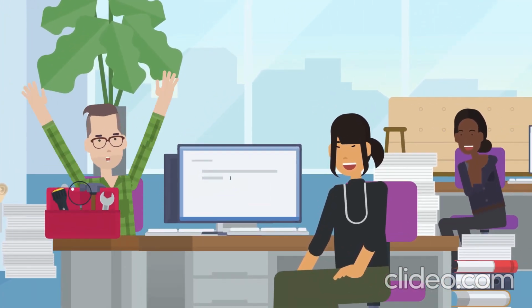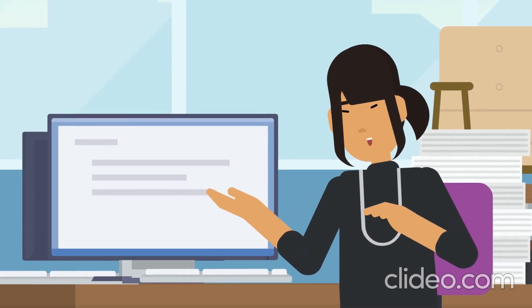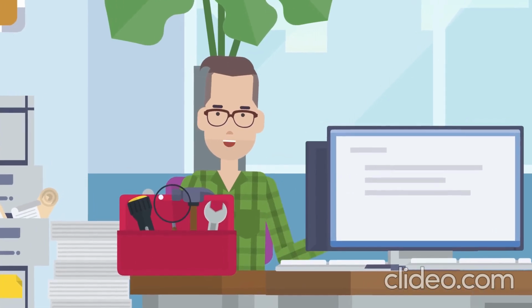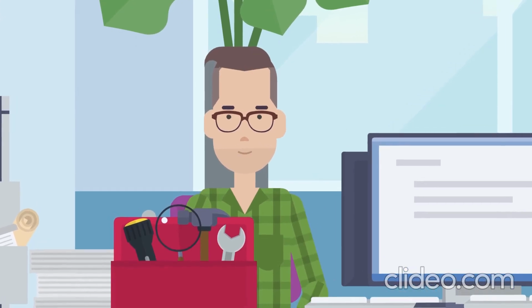I found it. It was a little typo all along. See, with the right tools and a bit of persistence, you can conquer any coding challenge. Don't let bugs hold you back. Equip yourself with the right debugging tools and watch your coding confidence soar.